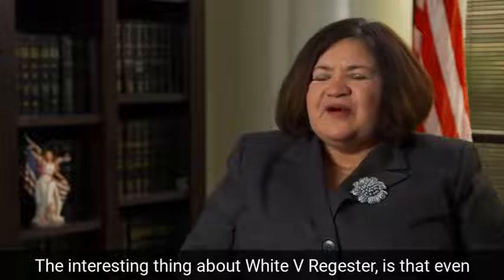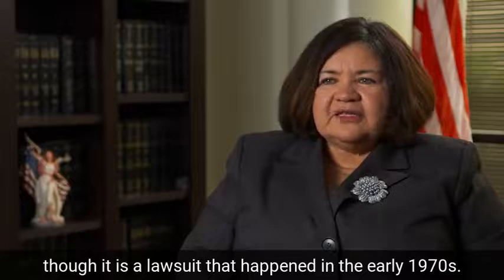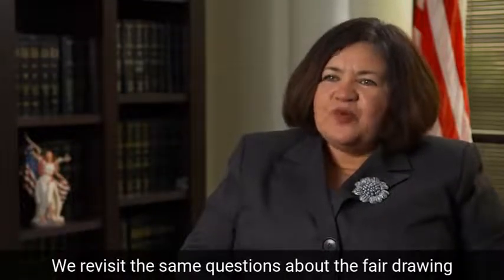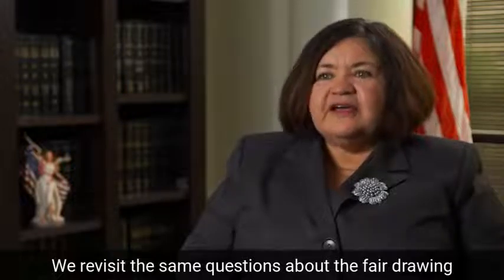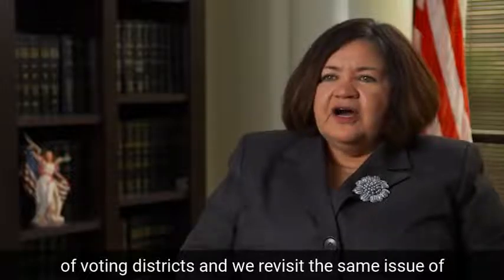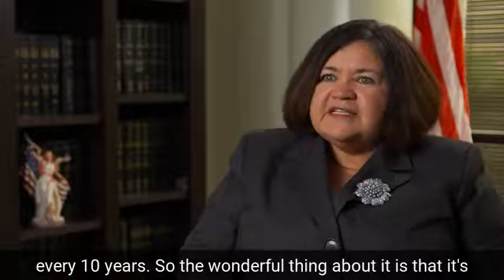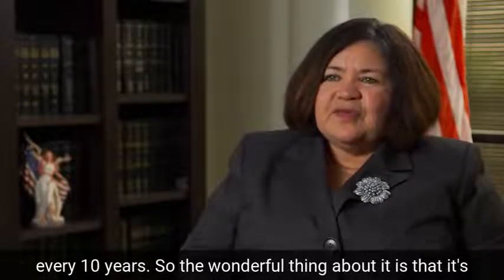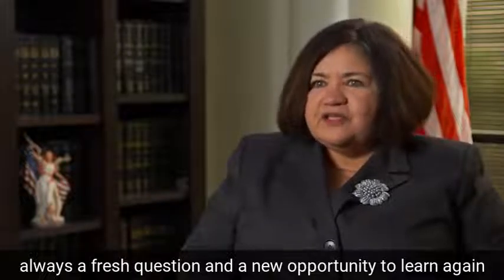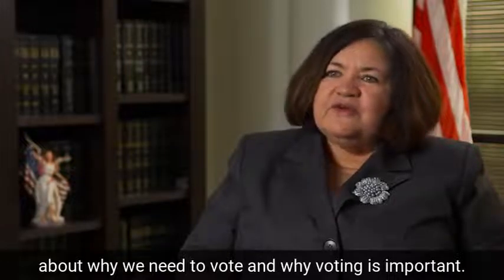The interesting thing about White v. Regester is that even though it is a lawsuit that happened in the early 1970s, we revisit the same questions about the fair drawing of voting districts, and we revisit the same issue of giving every vote its equal weight and its equal voice every 10 years. So the wonderful thing about it is that it's always a fresh question and a new opportunity to learn again about why we need to vote and why voting is important.